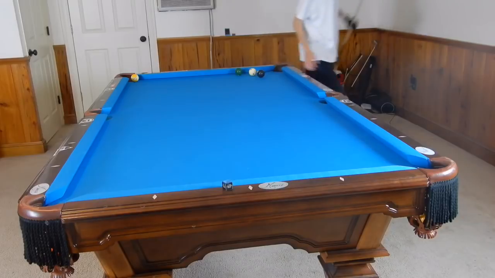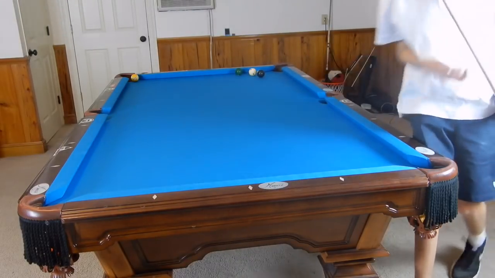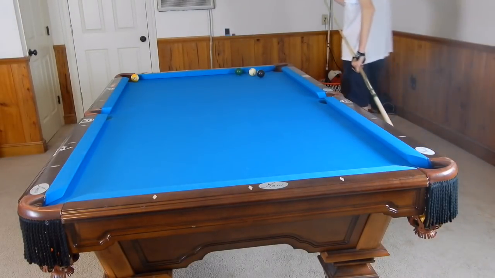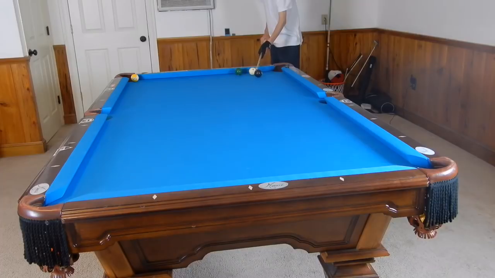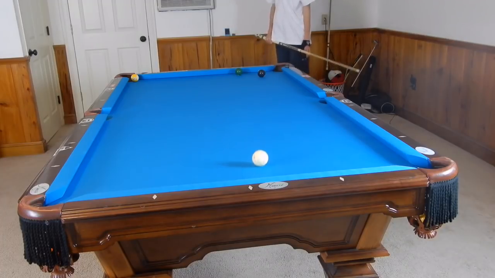I need to put some chalk on my cue so I don't miss cue. That's a good point too. Make sure you're chalked up before you try extreme spin shots like these. Also, you don't want to elevate the back of your cue, because that again puts too much spin on it and it brings it way over here.